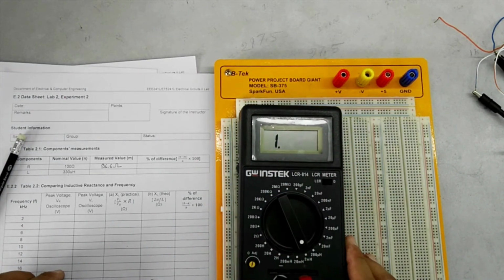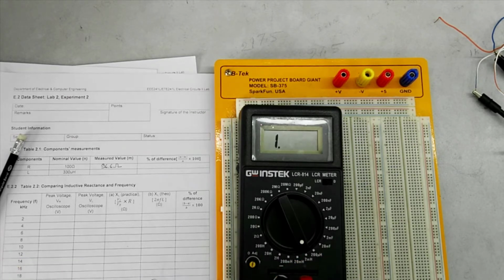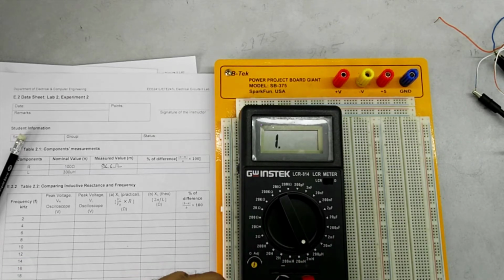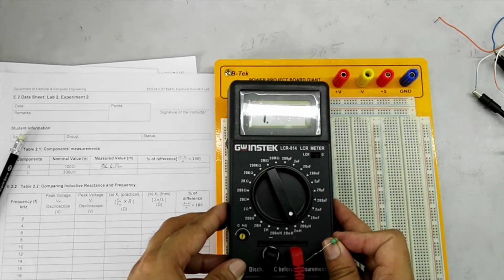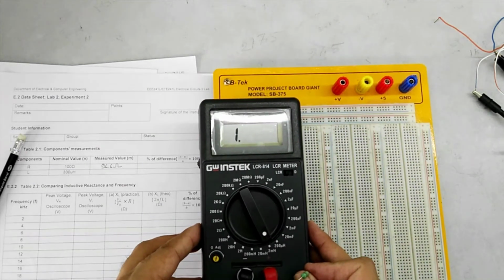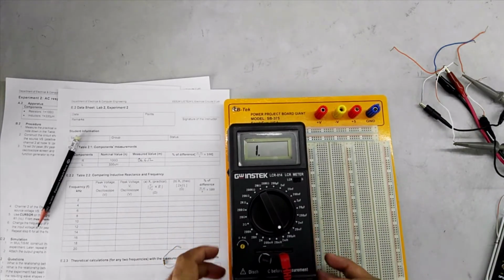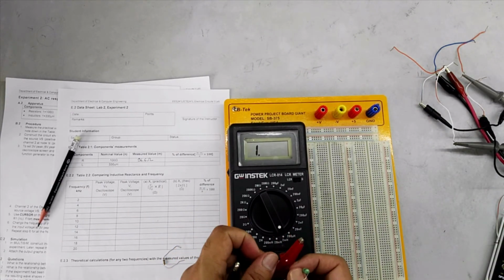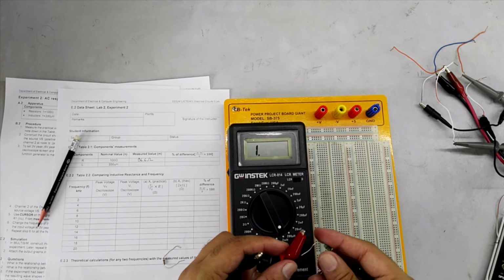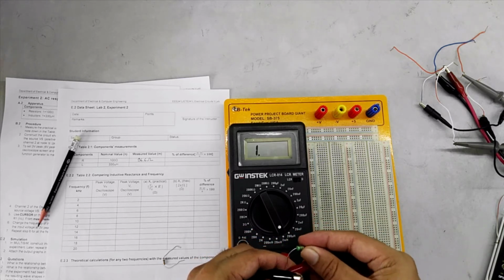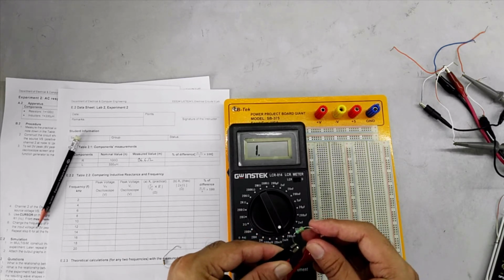I turn on the LCR meter. The knob is located at 2 millihenry. At this point, I will connect our inductor with the crocodile clip.